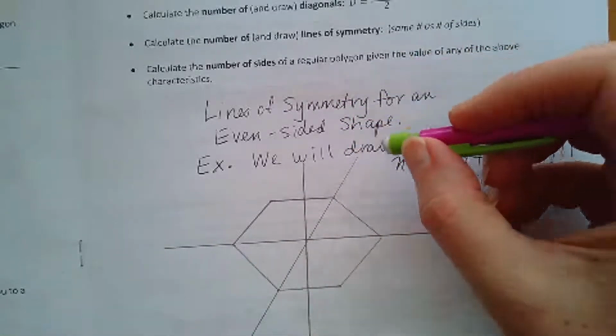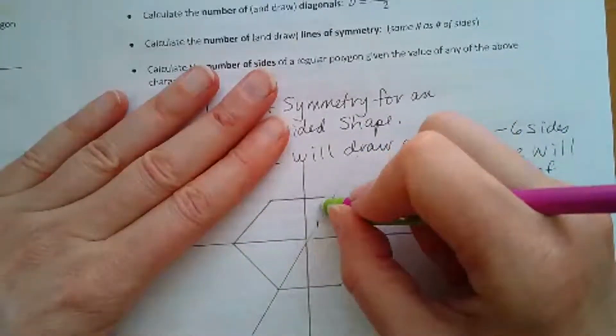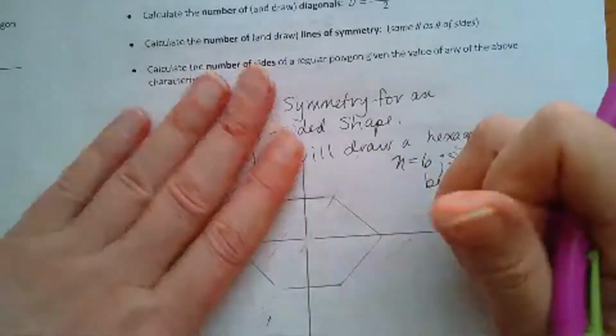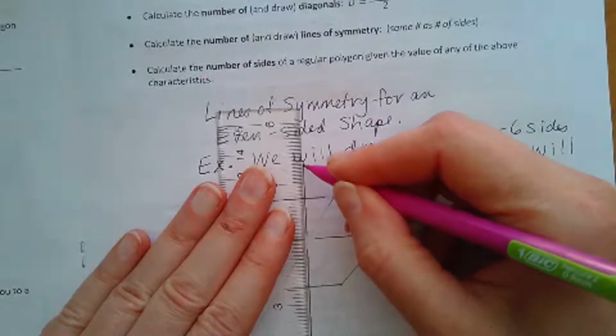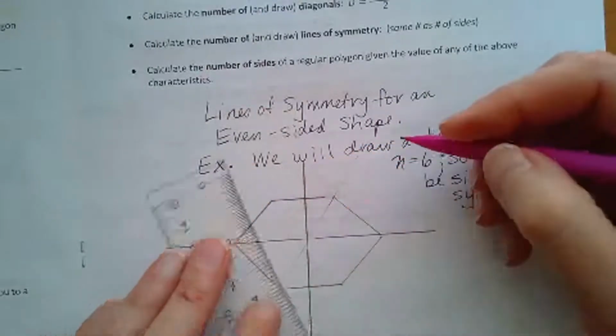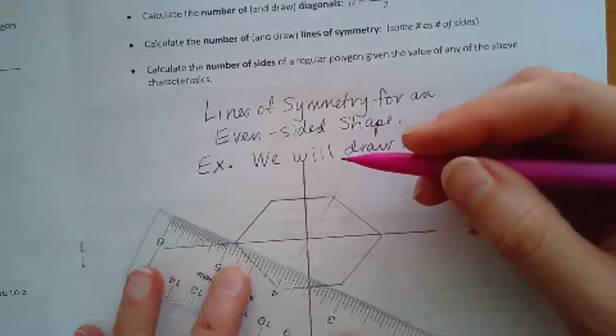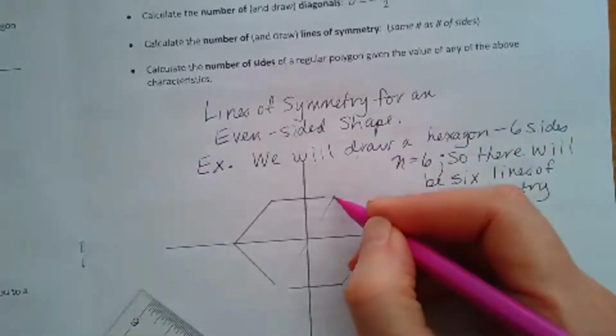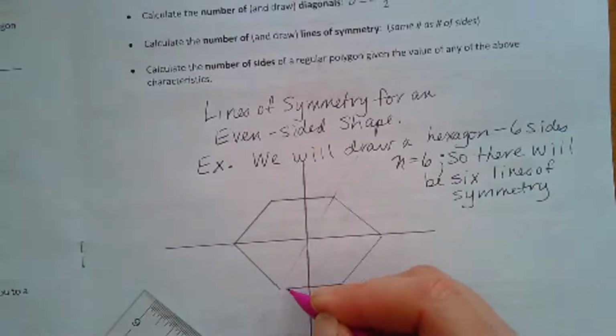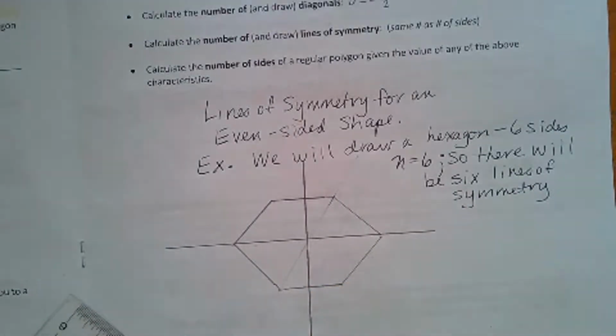Okay, hang on, guys. Hold on a sec. Hang on a sec. I have to make sure. This looks horrible, doesn't it? Hang on a sec. I have to check something for you guys.